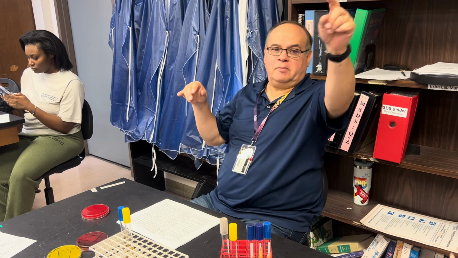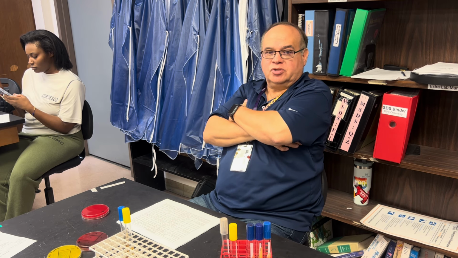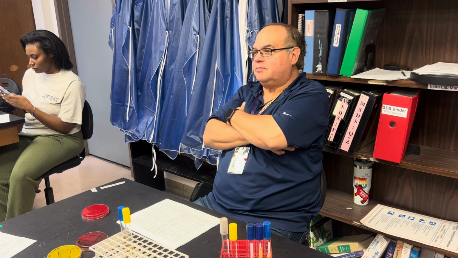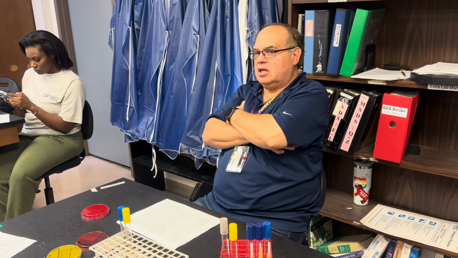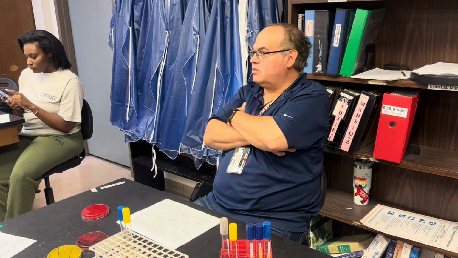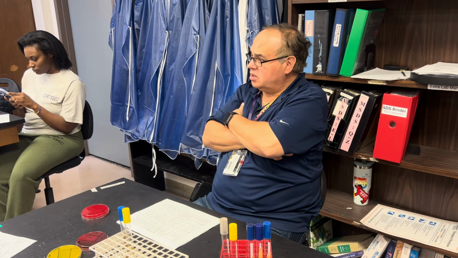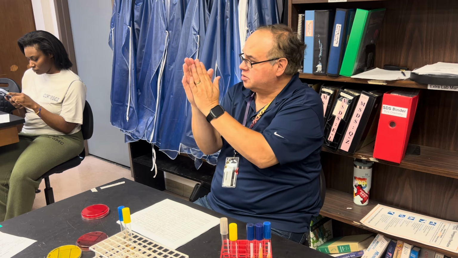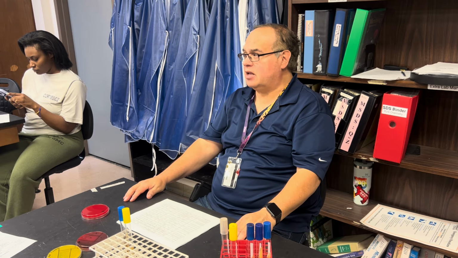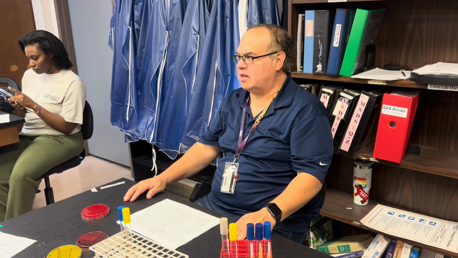Okay? At the very bottom, you can see that there's a disc. It's got an A on it, but the organism is growing right on top of it. In that case, even though the antibiotic diffused out, it did not kill the organism. So the organism grew right up to the disc, and we say that that organism is resistant to the antibiotic.